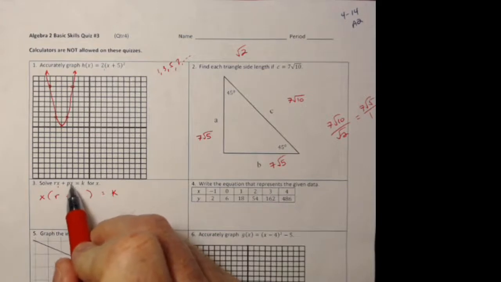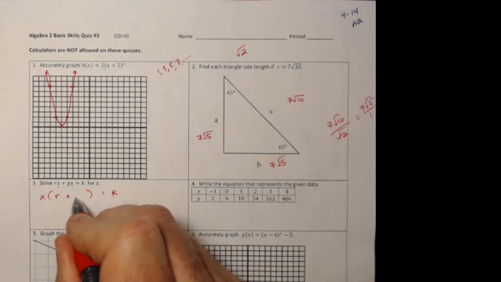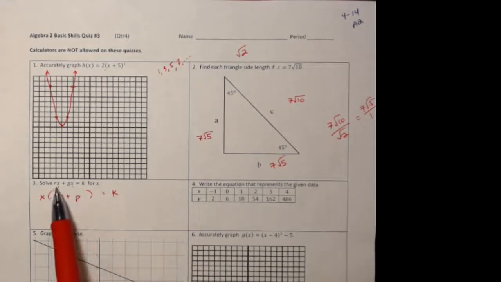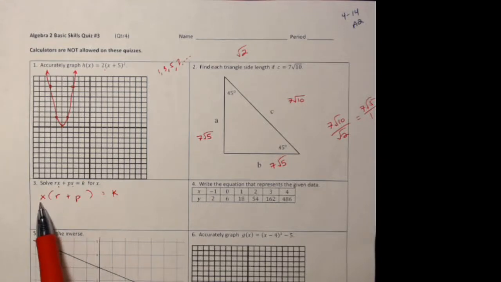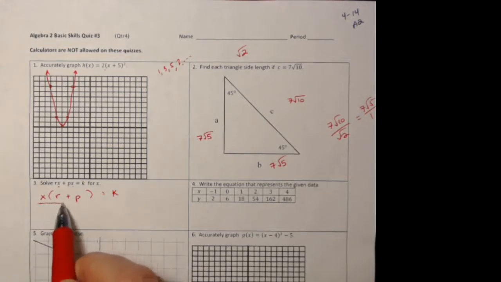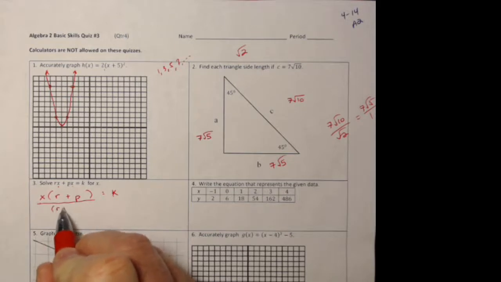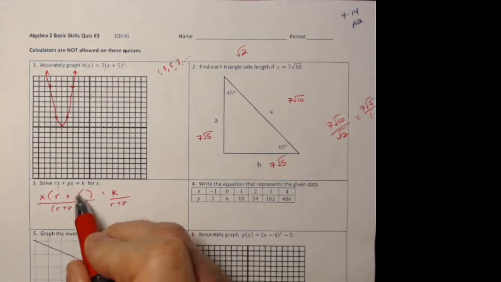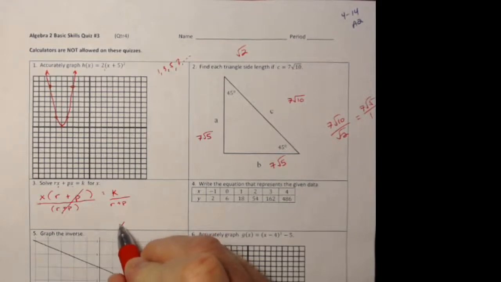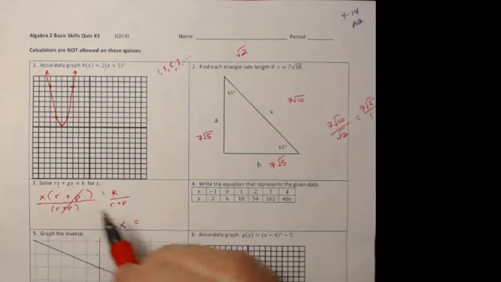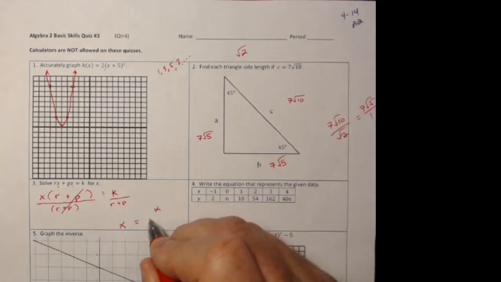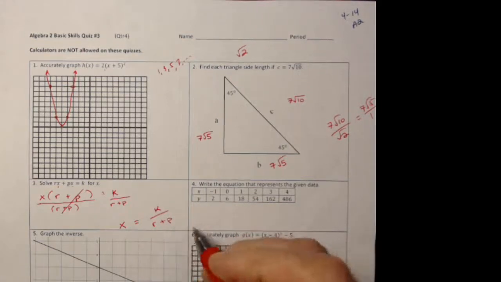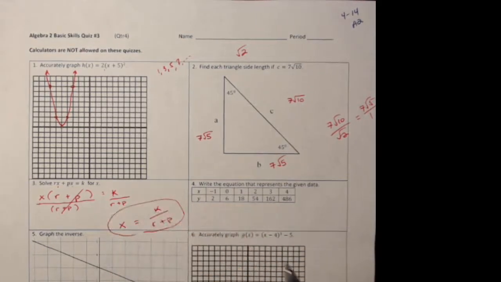And if you factor an x out of p times x, you're left with p. So notice at this point, x is in one spot. So if we divide both sides by r plus p, they cancel, and our final equation, x equals k divided by r plus p. So that's our answer there.